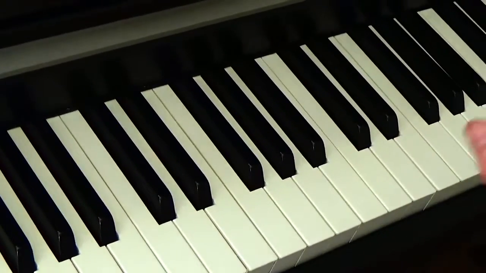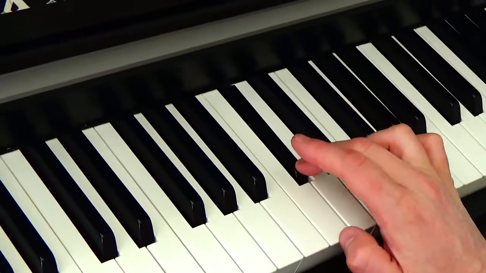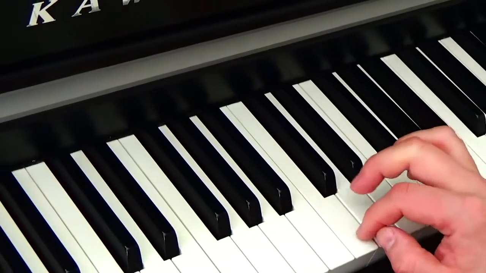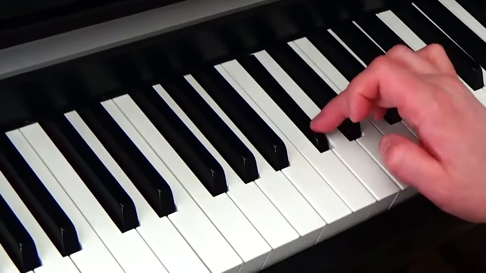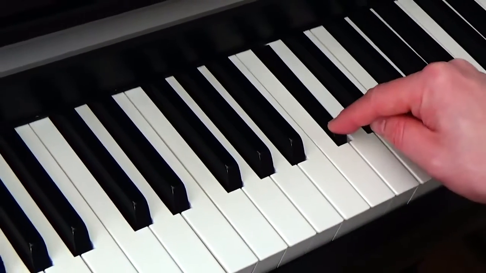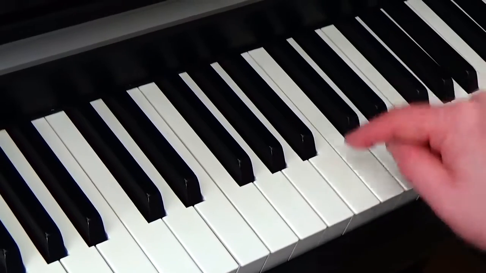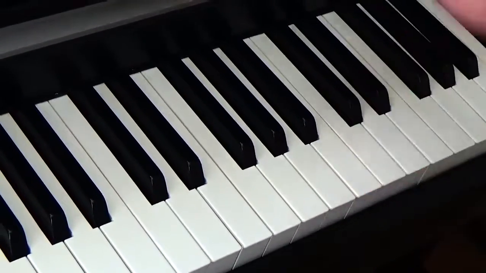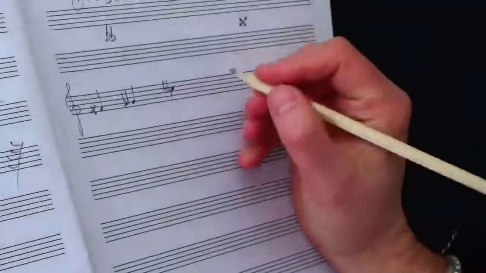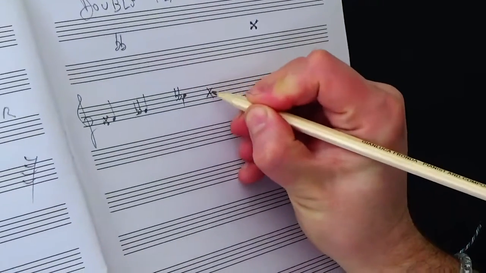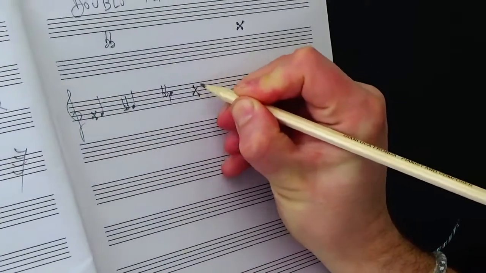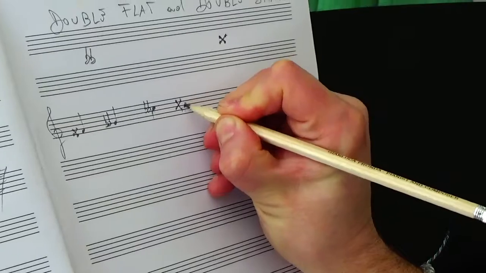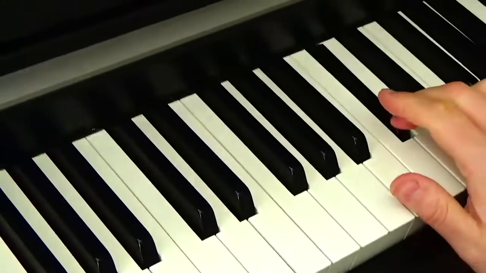Same story if you want to play this one giving a new name. So this one could be called C sharp, but can also be called B double sharp. So B double sharp would be, exaggerated, I'm really sorry, but doesn't matter. You know that I'm referring to the B. So B double sharp is exactly this one.